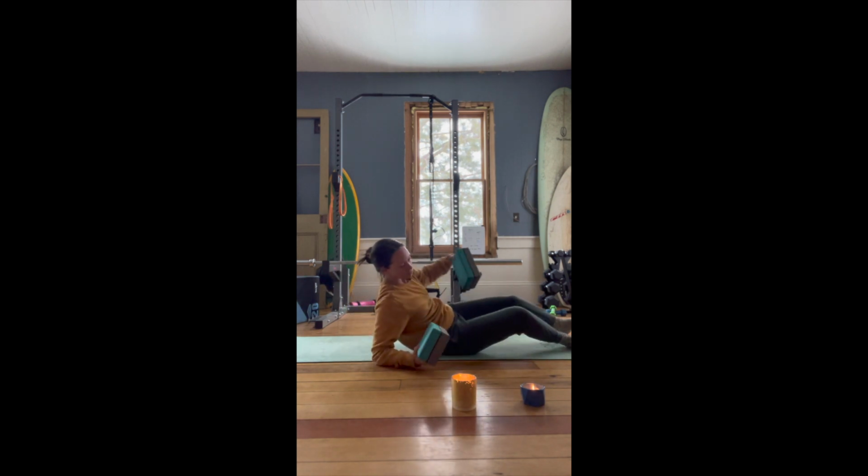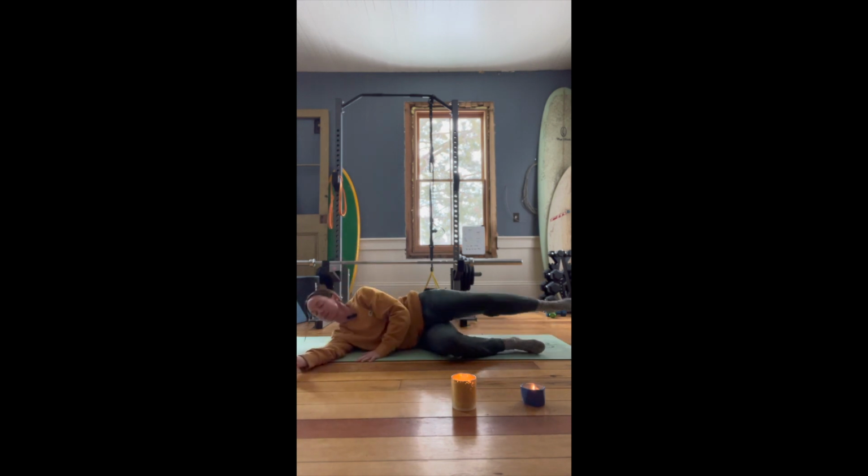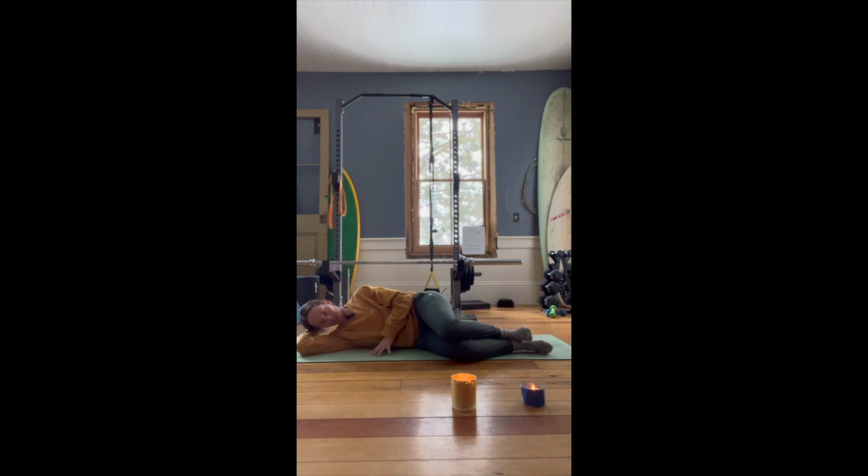And now I want you to roll onto your right side. We're going to do a thoracic rotation, so you can support your head with your arm. If you need a pillow, feel free to get a pillow. You can keep using the block. We're going to do thoracic rotation, what's called open book.